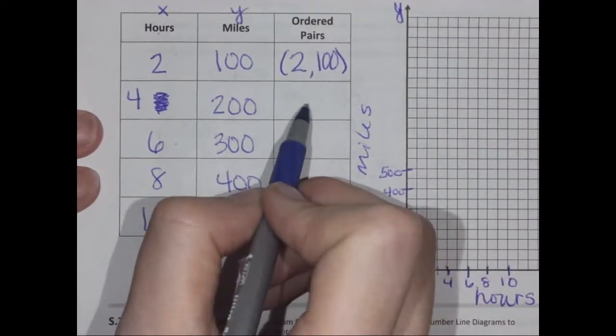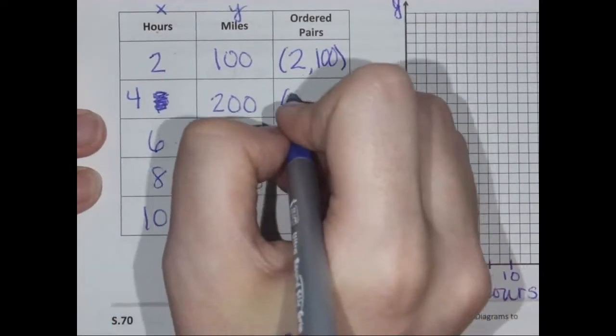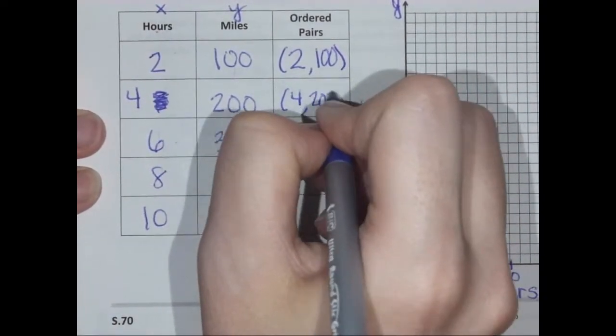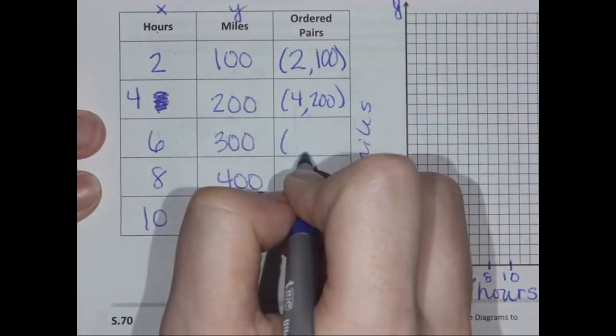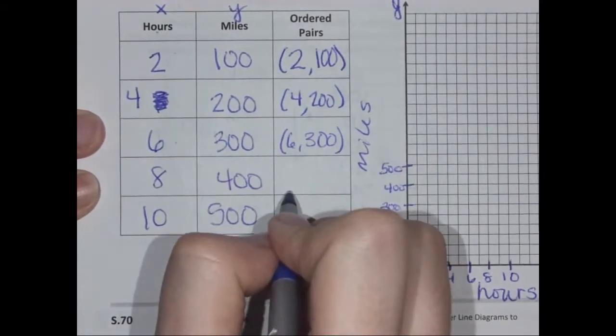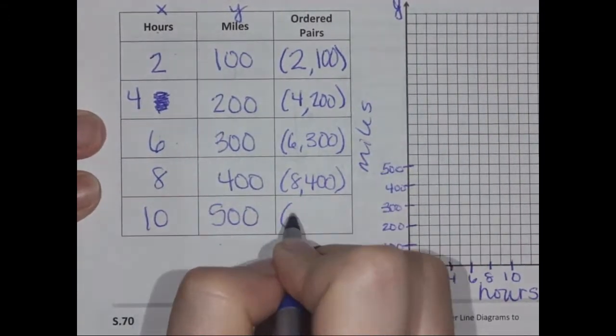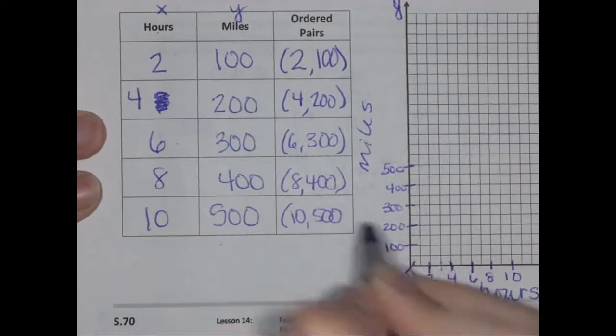I point to it, you tell me what goes there. 4, 200. 6, 300. 8 and 400. And 10 and 500. Perfect.